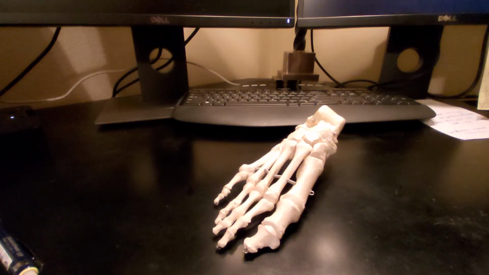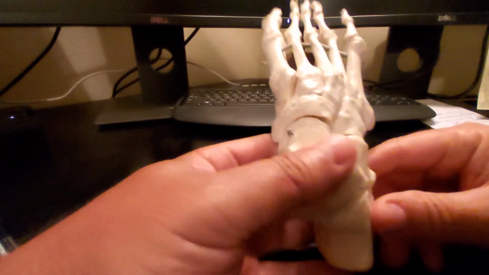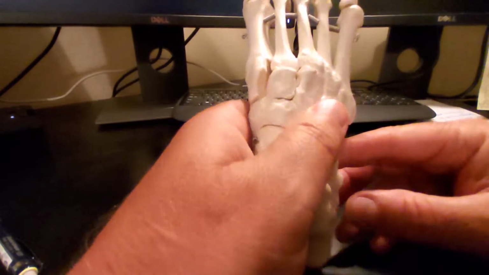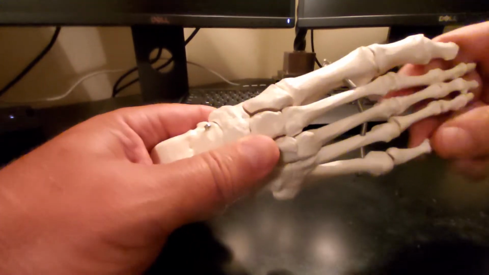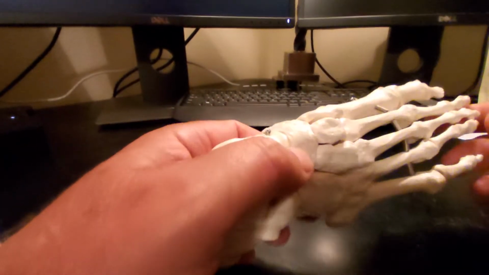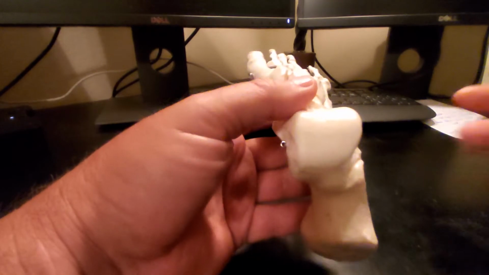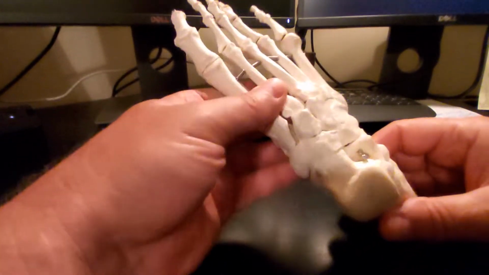Now, the foot's pretty straightforward. You've got the tarsals, which are going to be your ankle bones. You have the metatarsals, which are your foot bones, and then you have the phalanges. Now, real similar to the hand. With the hand, you have carpals, metacarpals, and phalanges, while on the foot, we have tarsals, metatarsals, and phalanges.